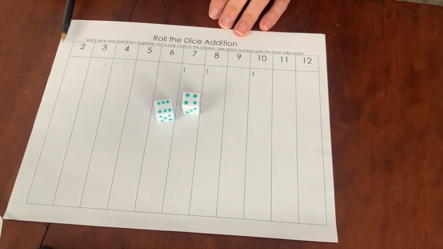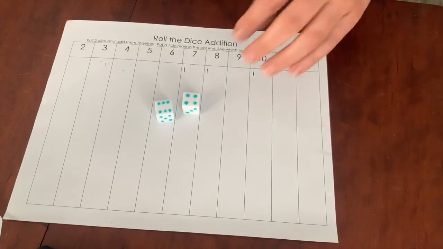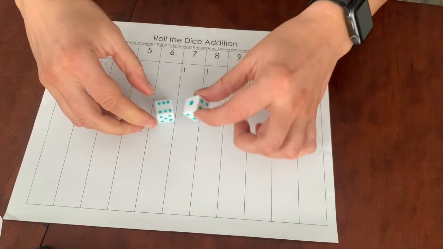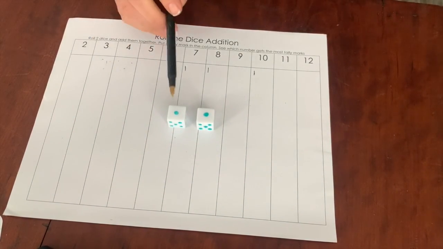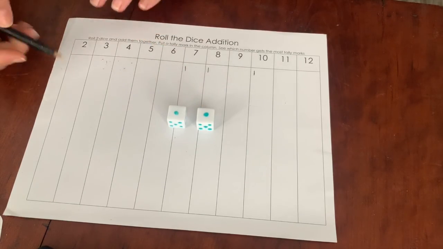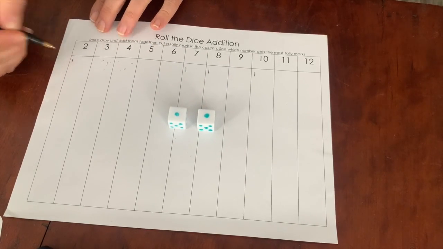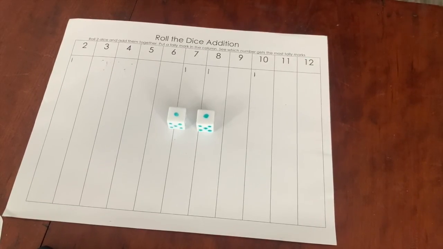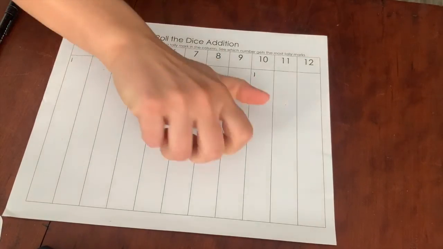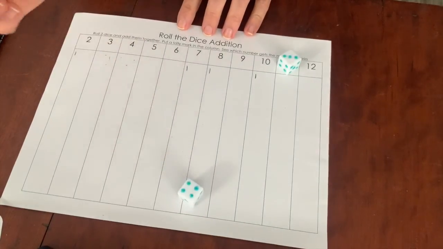Now you'll notice there is not a number 1 here because I can never roll a number 1. Because if I roll a 1 on this dice and I roll a 1 on this dice, what's 1 plus 1? 1, 2. So I put a tally mark. What's the biggest number you can roll? 12. I wonder what 2 numbers you need to get 12. I'm going to roll and see what I get next. Maybe I'll get a 12.